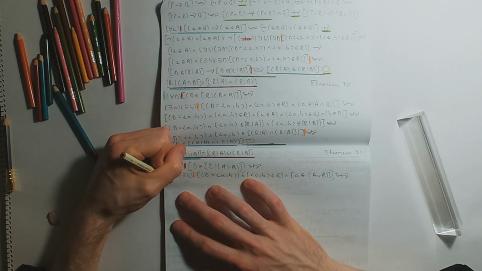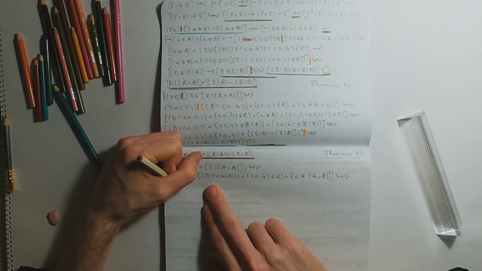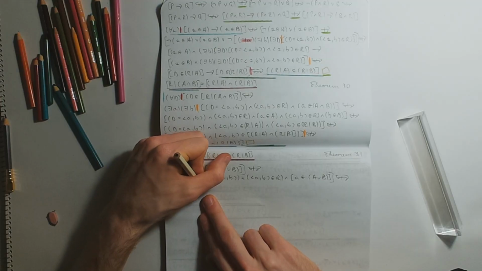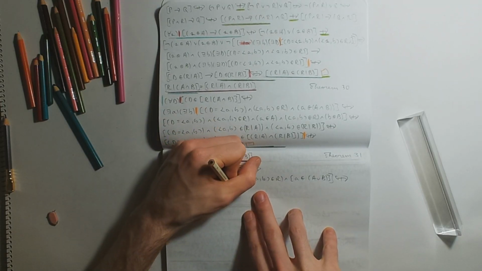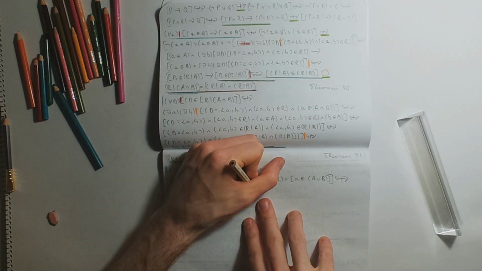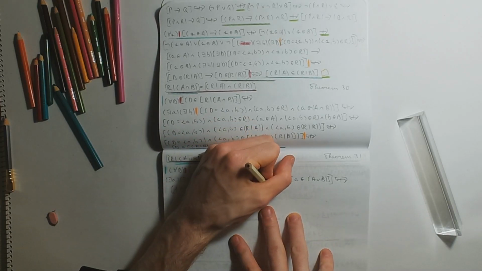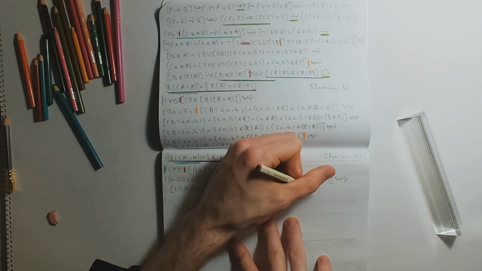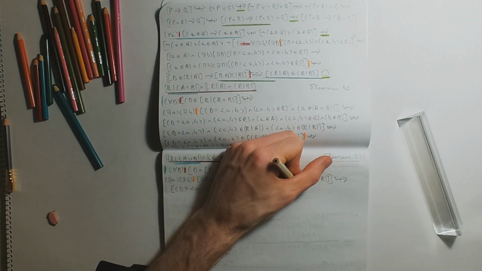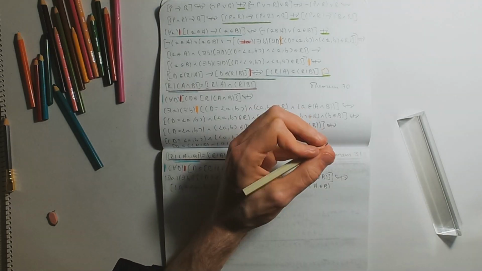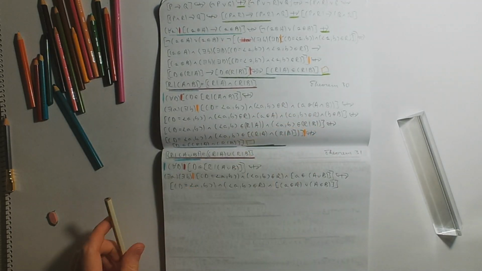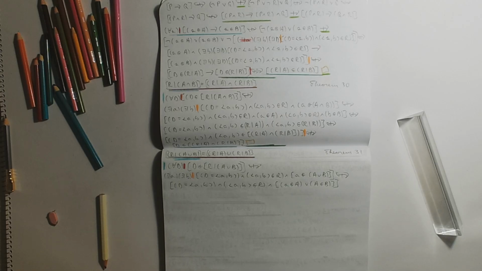Alright, so D is equal to the ordered pair AB, and the ordered pair AB is an element of R, and A is an element of A, or A is an element of B. And then we distribute.